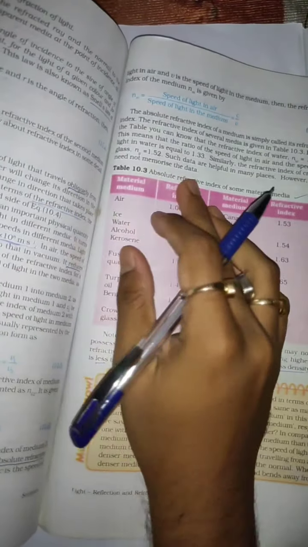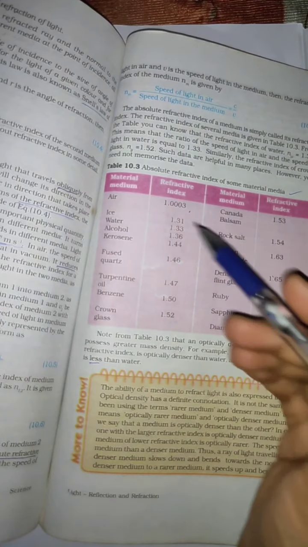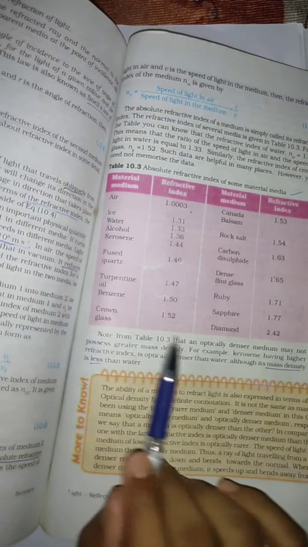Okay, now you see, the absolute refractive index, or the index of a medium, is simply called its refractive index. So table 10.3 gives the refractive index of some material media. So you can learn this. Try to remember some important refractive indices of the media. This may be asked in your exams.